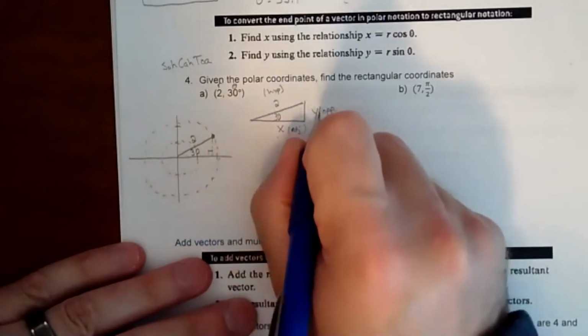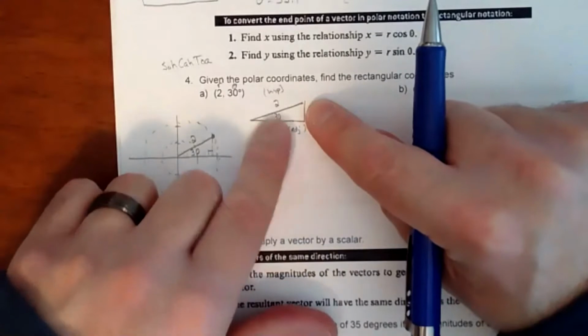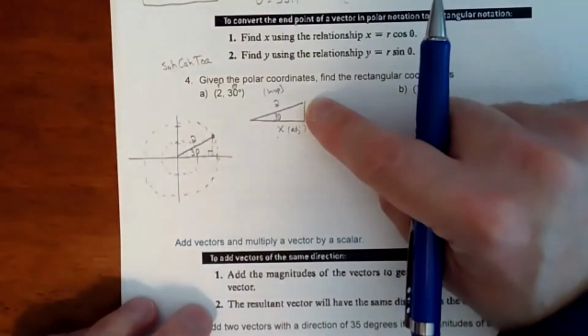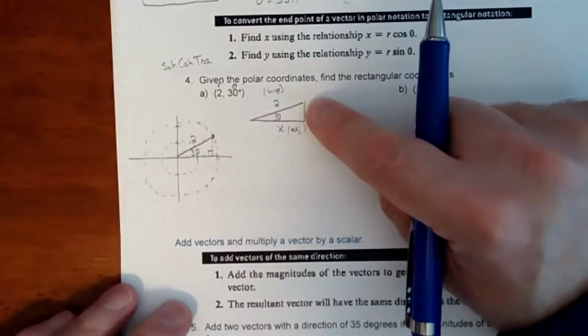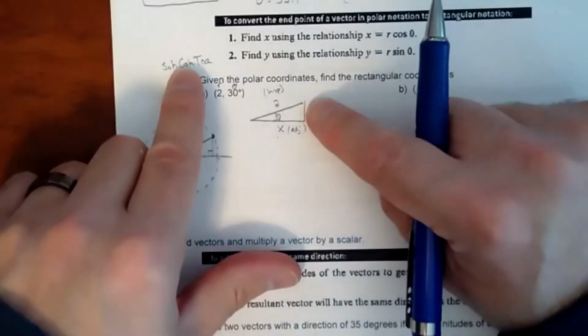Perfect. Okay, so if you're trying to find X, you have the adjacent and the hypotenuse of what you're dealing with. So which trig function is that going to be? Adjacent, hypotenuse. Cosine. Cosine, perfect. Yep, adjacent and hypotenuse.